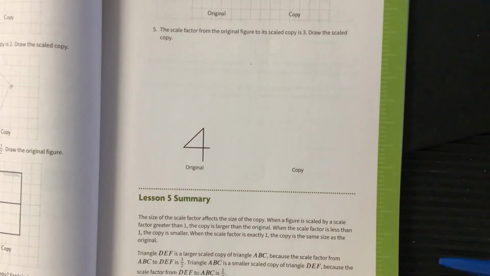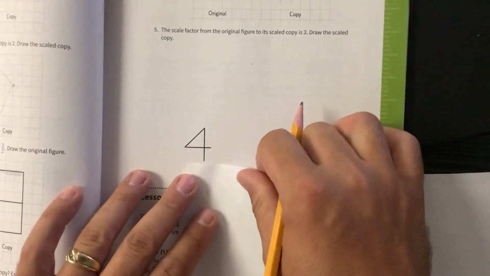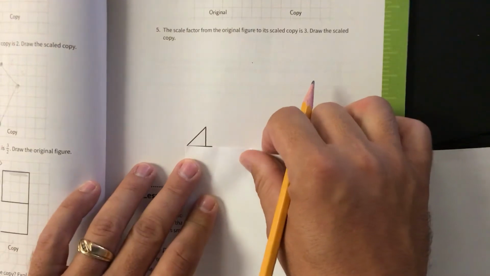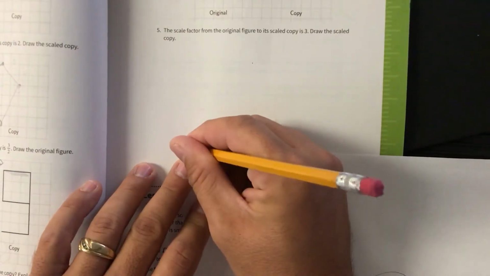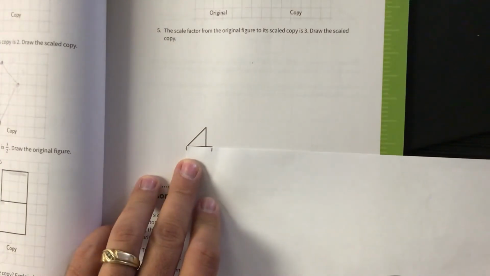Question number 5. Notice now I don't have a grid. Part of the reason we're going to have a ruler starting Monday. You'll be able to measure it. Again, you can use any sheet of paper, anything you got, to measure that. Okay, so I'm just going to make a note here of my paper. How many times do I have to write that?